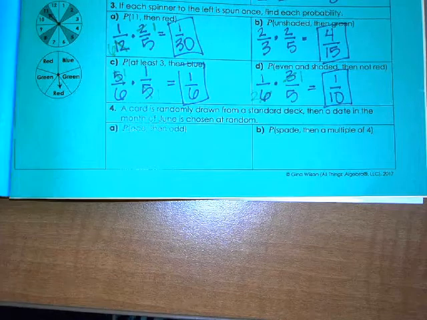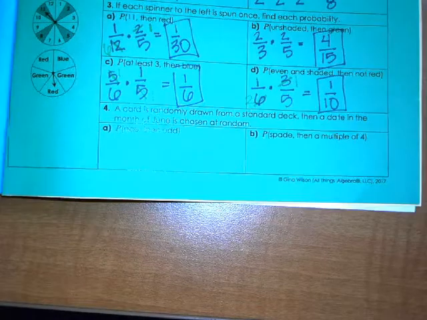Do number 4, A and B with your partner. We'll go over in a second. Got it? All right, let's go over these problems.